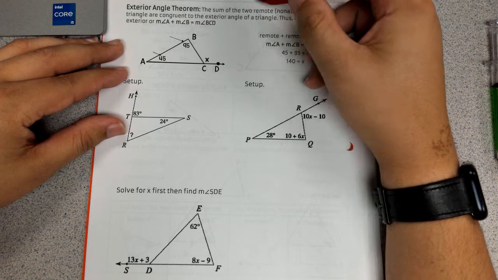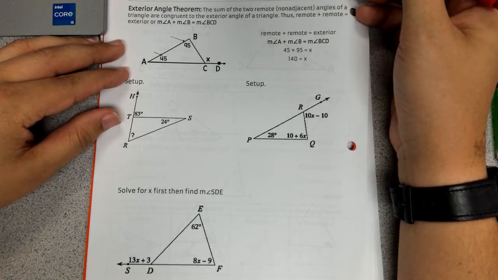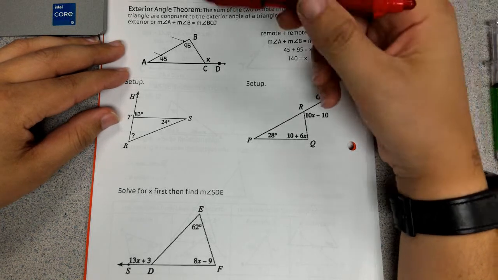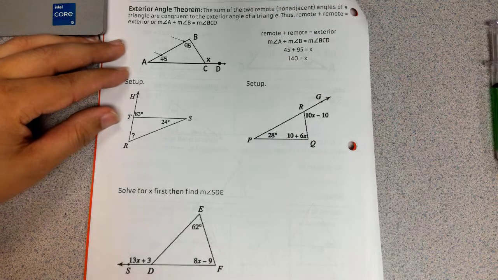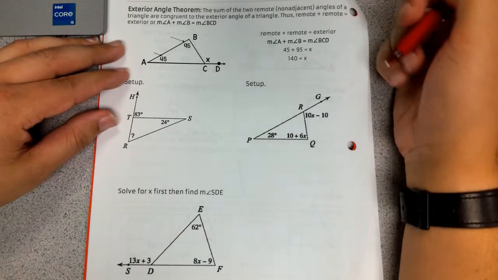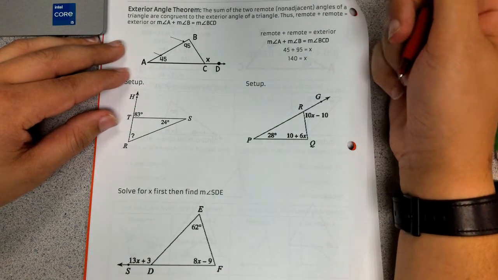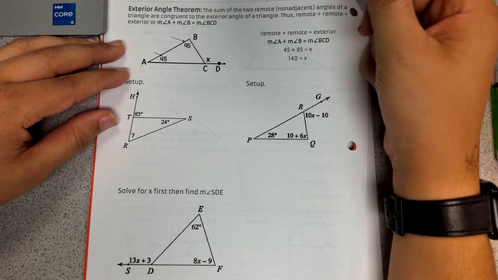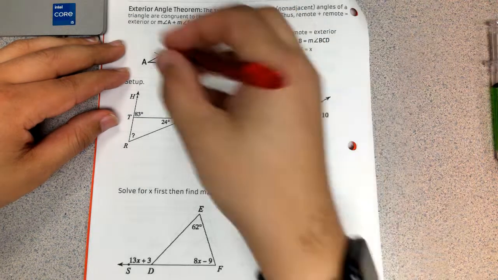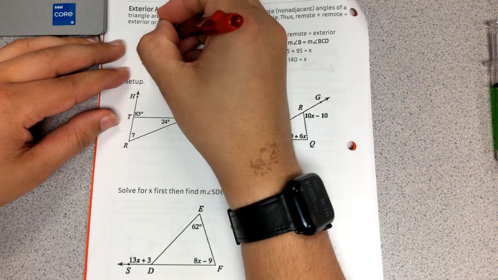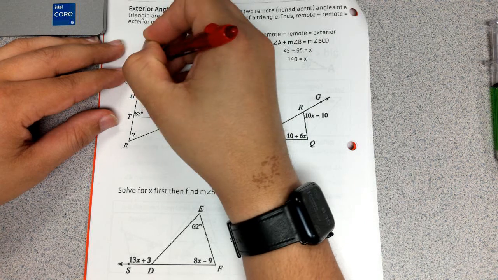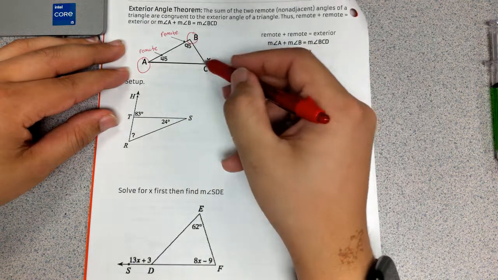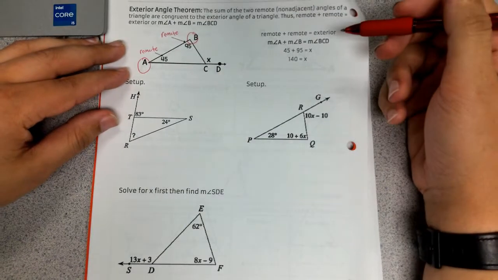Okay? Think of remote as like you're traveling to the boonies, which are in the middle of nowhere. They're far away from where you currently are. Remote means the same thing. Or we use a remote in order to change the channel on the TV so we don't have to go and physically touch the TV because we're not next to it. So our remote angles here are going to be angle B, a remote angle, and angle A, the other remote angle, because both do not touch the exterior angle C.